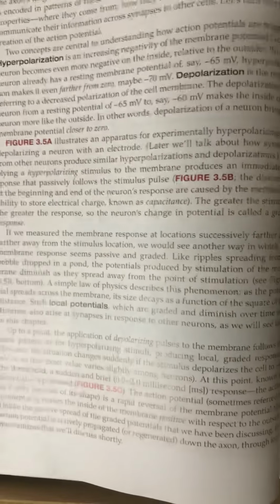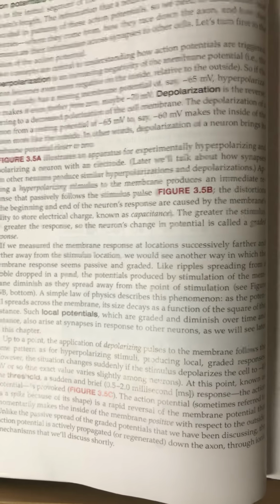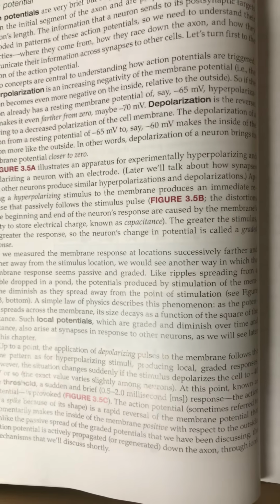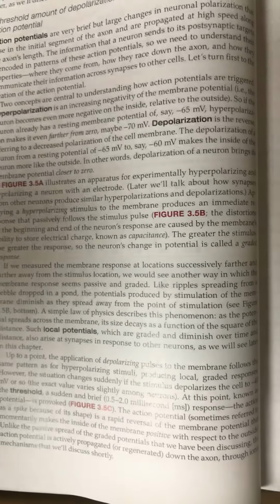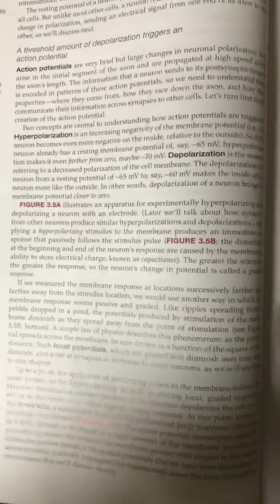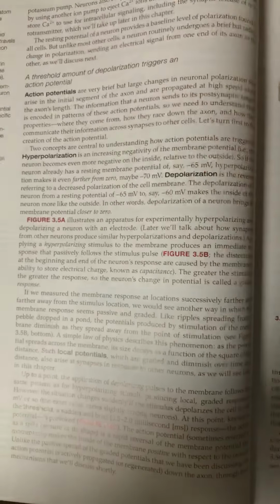All right, let's move on to local potentials. Think about dropping a pebble into a peaceful pond and seeing ripples flowing throughout that whole entire pond. These ripples spread far and wide, but eventually die out. The same thing happens in a local potential wave. It slowly dies out.